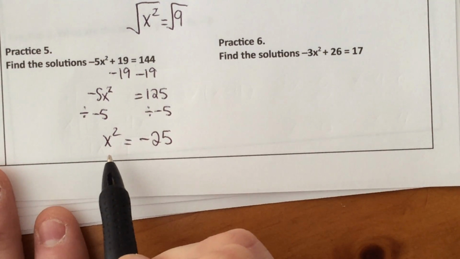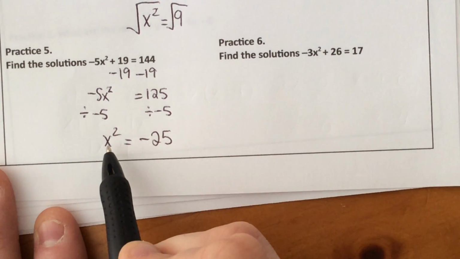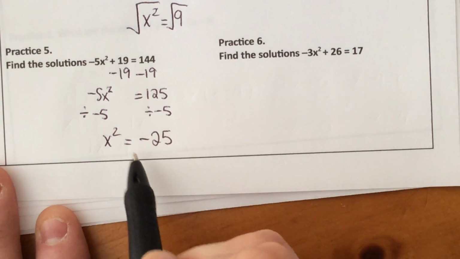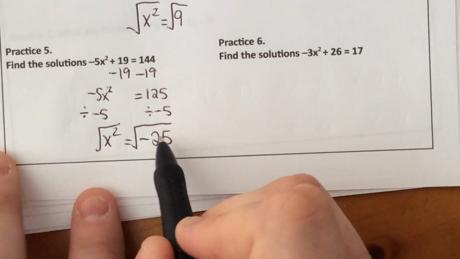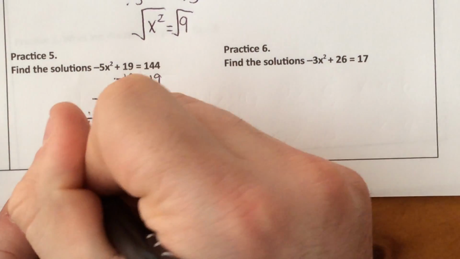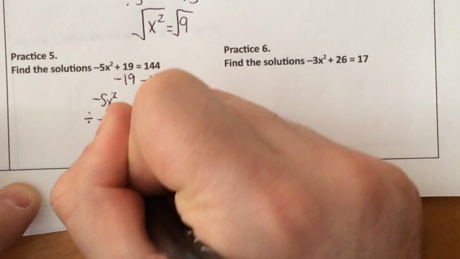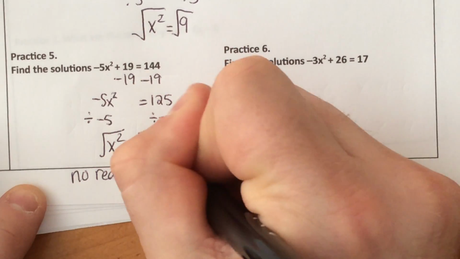Now, thinking about what we did before, we're at the point where x squared is by itself, and the number we're going to try to take the square root of is negative, which means we can't do it anymore. So this has no real solutions.